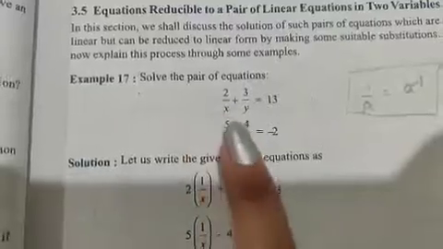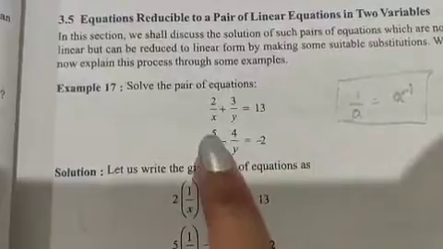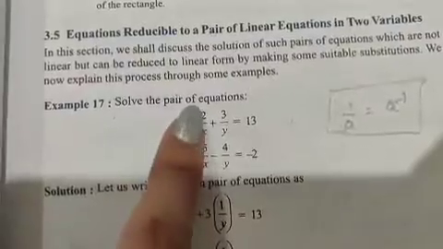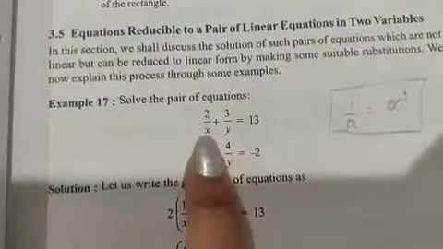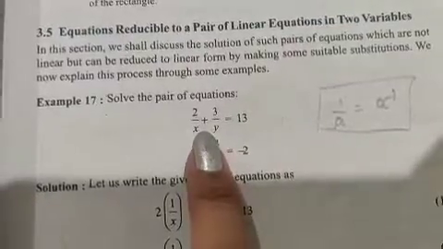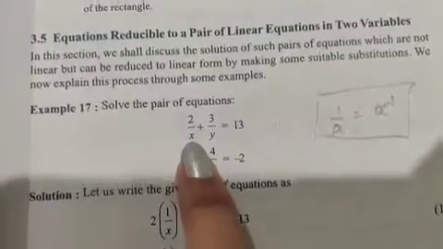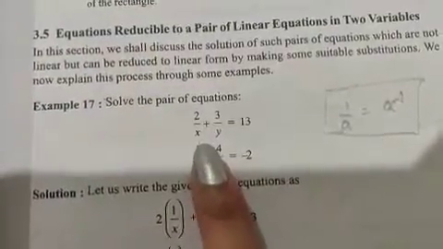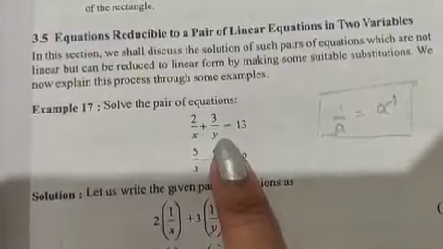For example, see example number 17. The equation is 2 upon x plus y upon 3 is equal to 13, and the second equation is 5 upon x minus 4 upon y is equal to minus 2. This can be written as 2 into 1 upon x, and this as 3 into 1 upon y. We have studied the laws of exponents. 1 upon x can be written as x to the power minus 1. Here x is in the denominator of the fraction. If we move it to the numerator, its power will be minus 1, and 1 upon y can be written as y to the power minus 1.